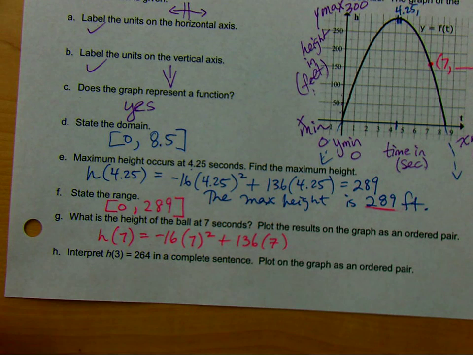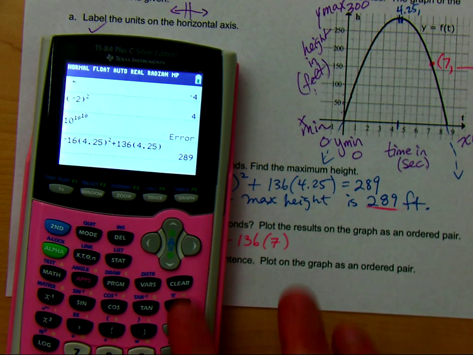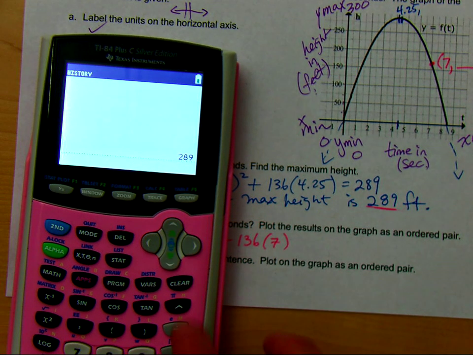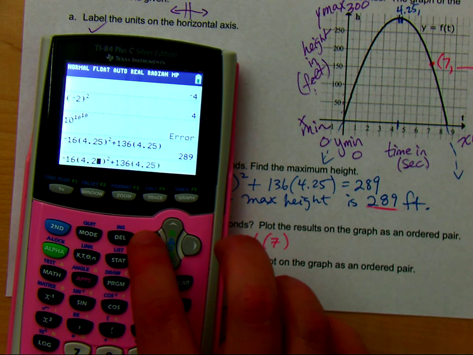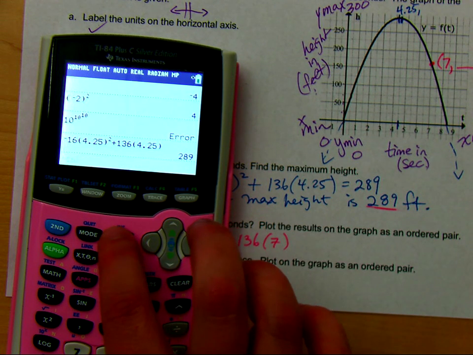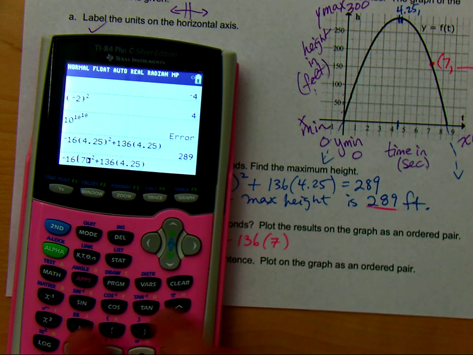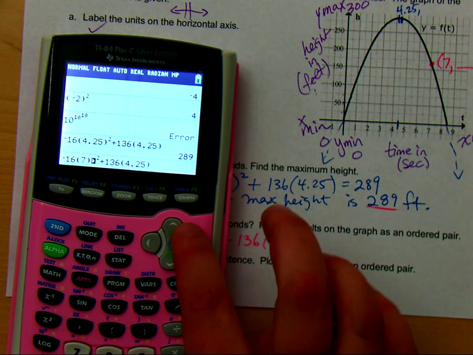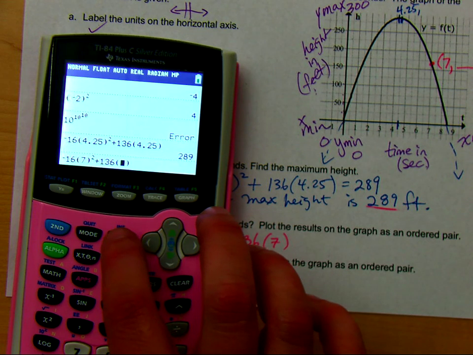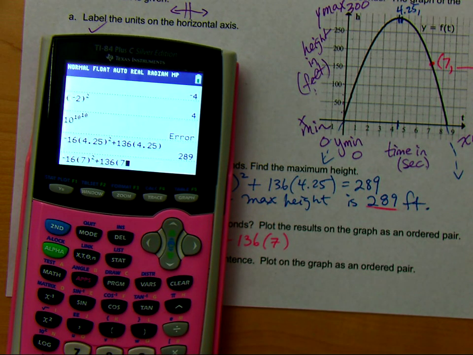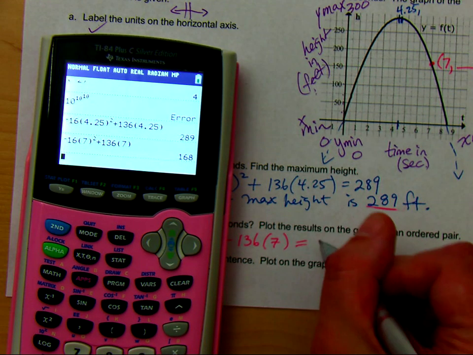And if we go ahead and plug that in, now some of your newer calculators, you could scroll up and push enter, and then you could just go in and delete. Or you could even use your table of values. Oops, now I'm deleting in the wrong direction. 7 squared. And then I'm going to change this one, delete, to 7, and enter, and we get 168.